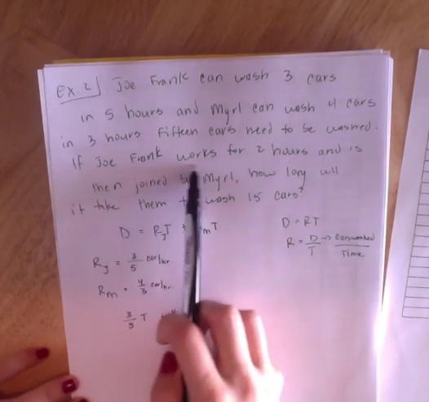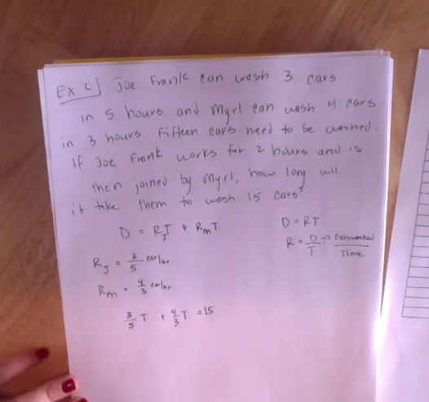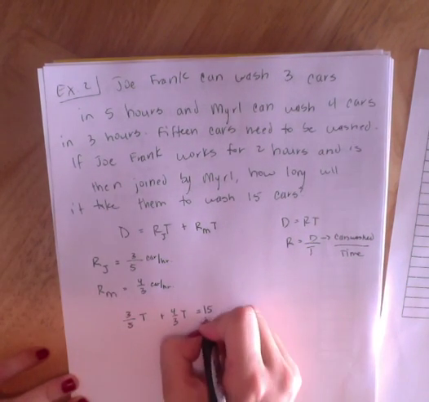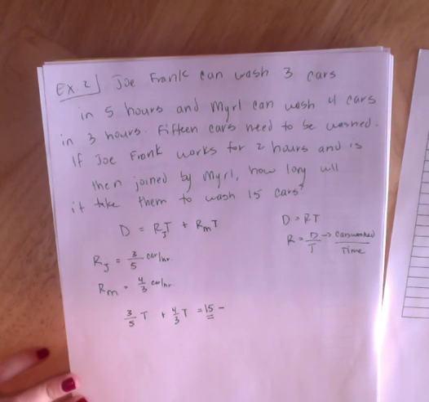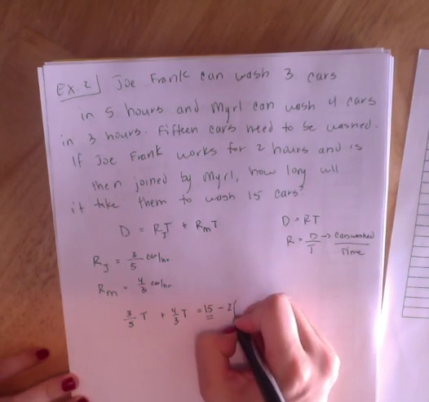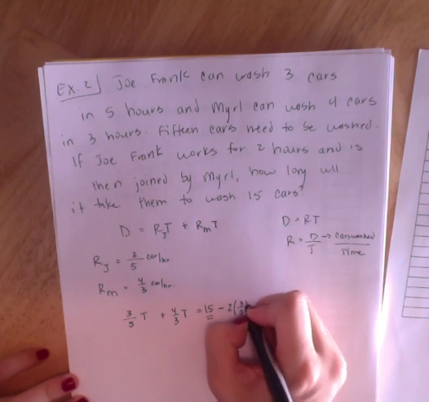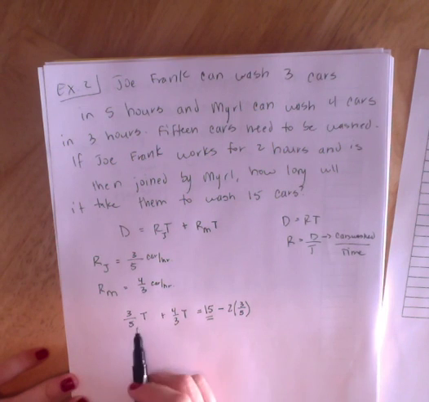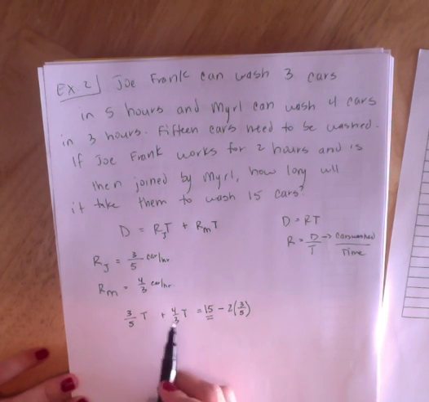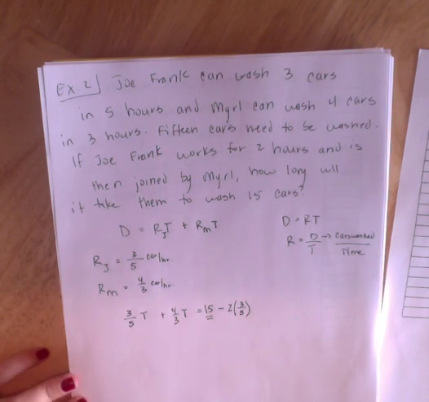Now, Joe Frank works for 2 hours and then is joined by Merle. So our distance is 15 minus the work that Joe Frank does. Well, Joe Frank worked for 2 hours at a rate of 3 cars per 5 hours. Okay? So, what I do here is I want to add these together, right? Because I want to simplify.